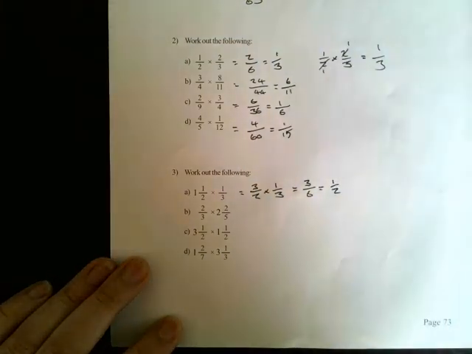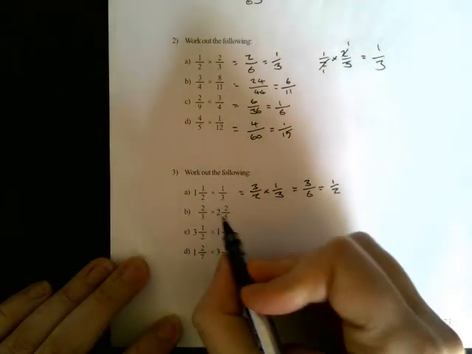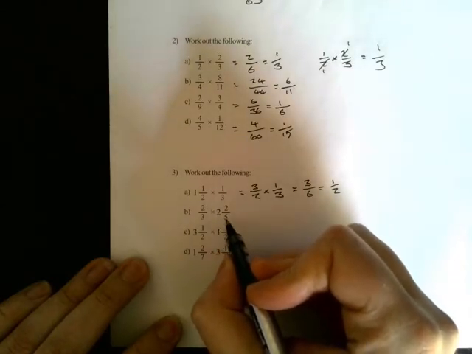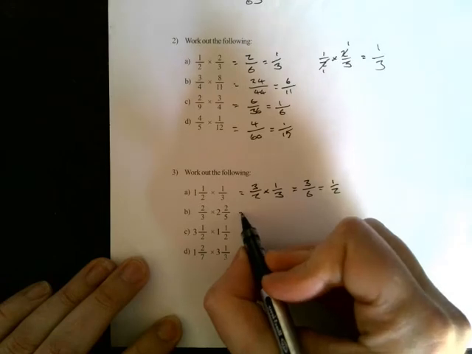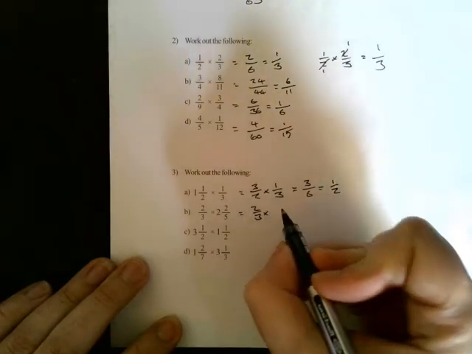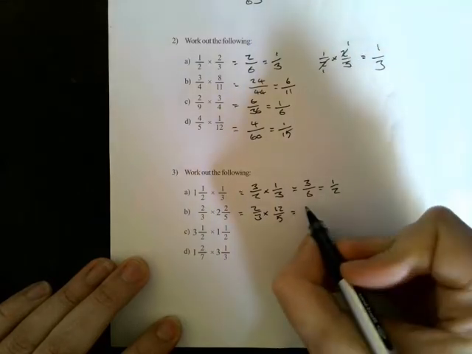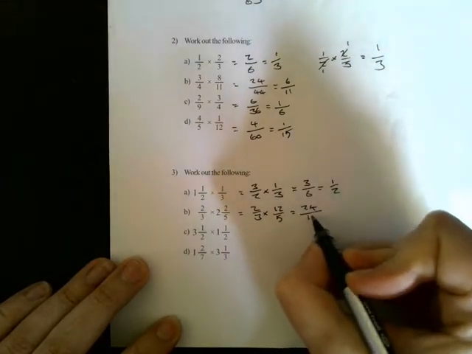For this one, 2 and 2/5, 2 wholes is made out of 10/5 plus the 2/5 we had. So we end up doing 2/3 times 12/5, which gives us 24/15.